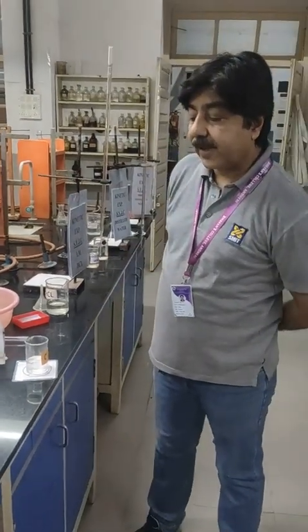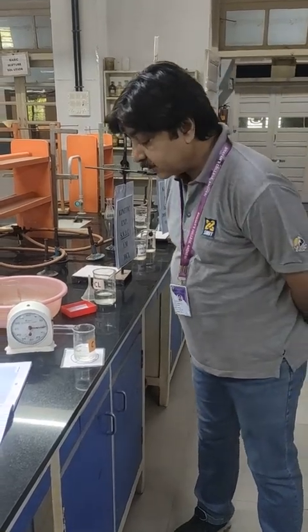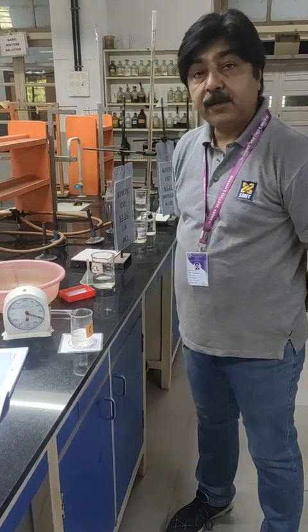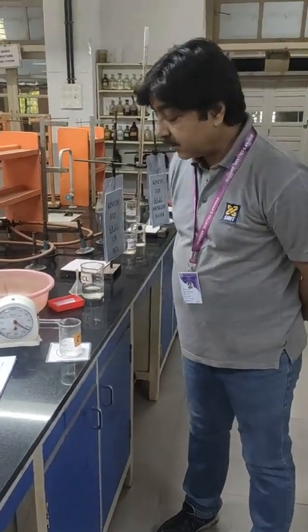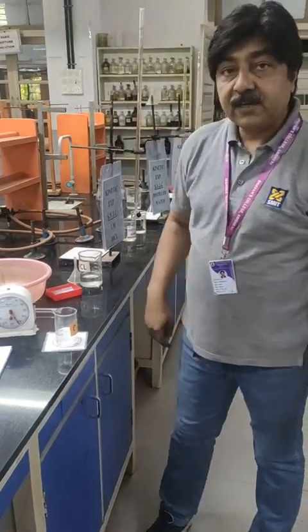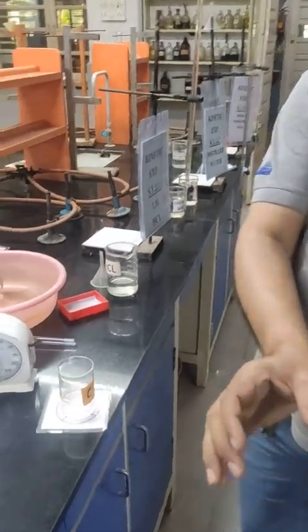Now again, as time passes, the sodium thiosulfate will react with HCl and it will produce colloidal sulfur, thus making this solution colloidal, and the solution will become turbid, which will result in disappearance of that mark which was distinctly visible from top of the container.